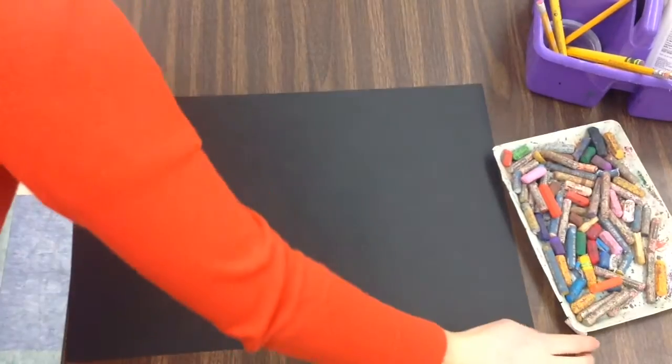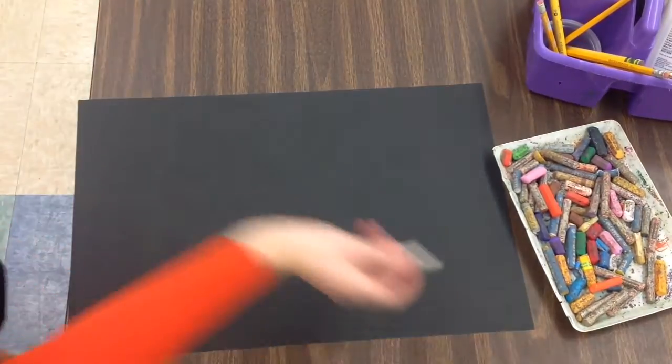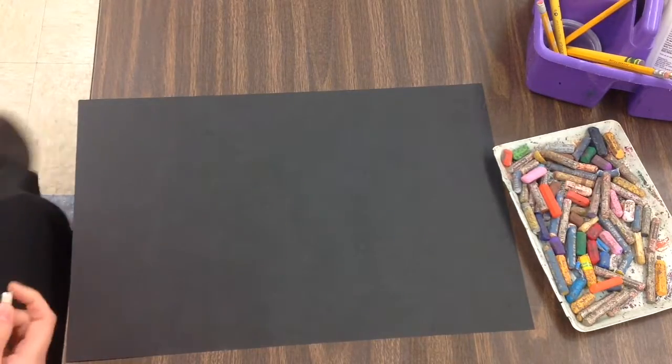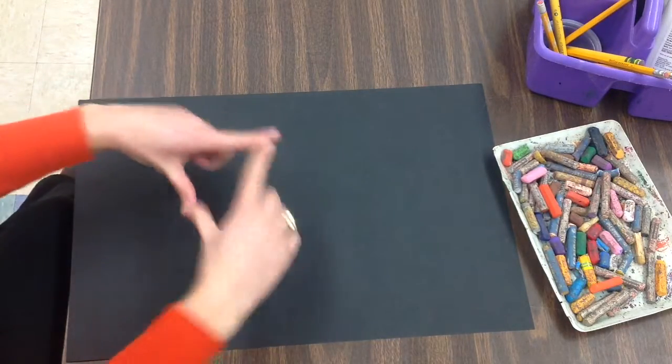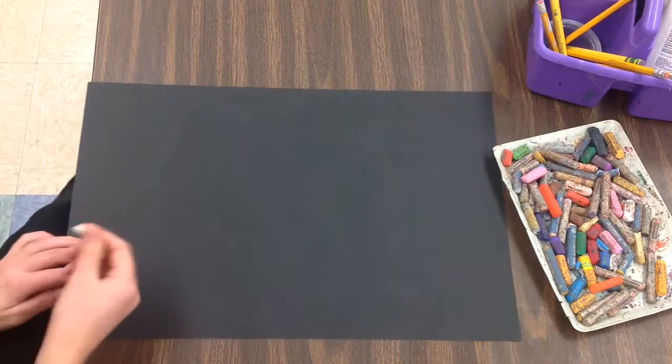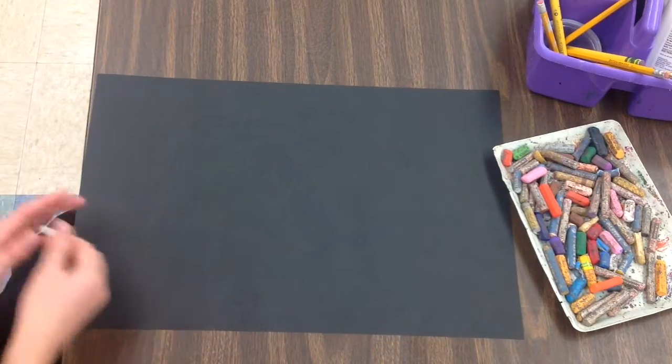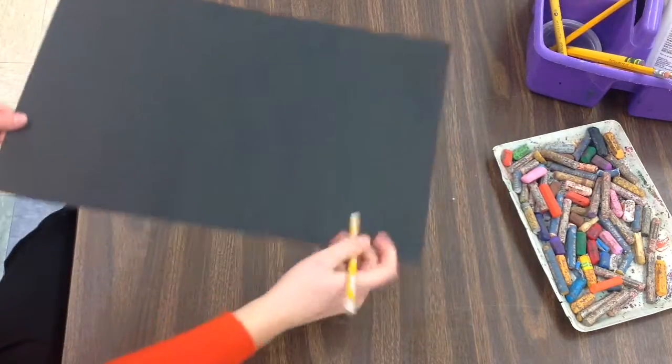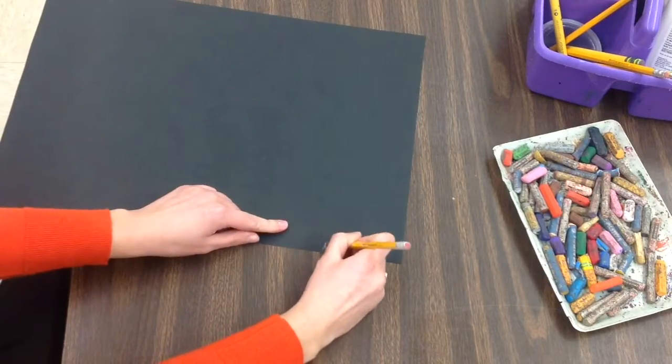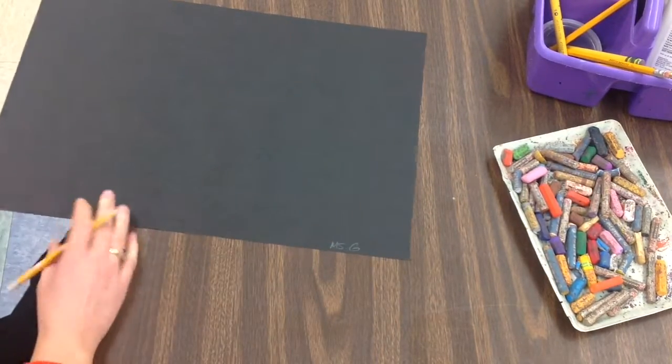Okay, today you're going to be drawing the Polar Express using simple geometric shapes. These are shapes that we know the name to. Our first step is once you have your black paper, you're going to write your name on the back with pencil. Miss G and your class code.